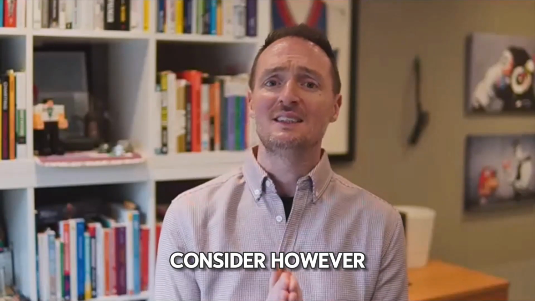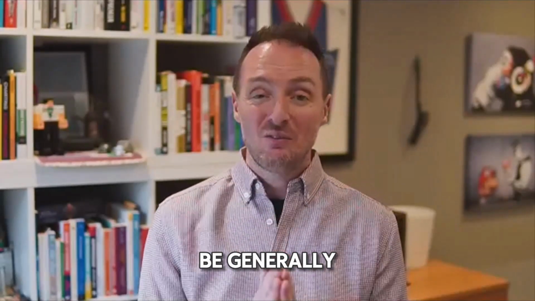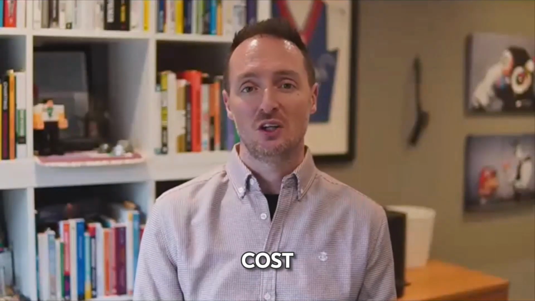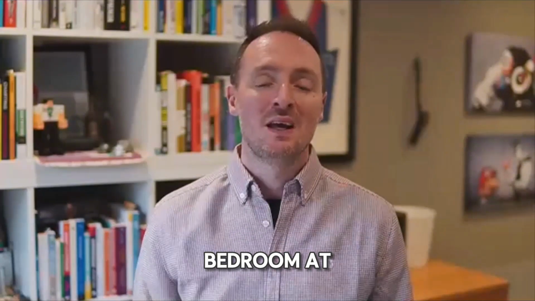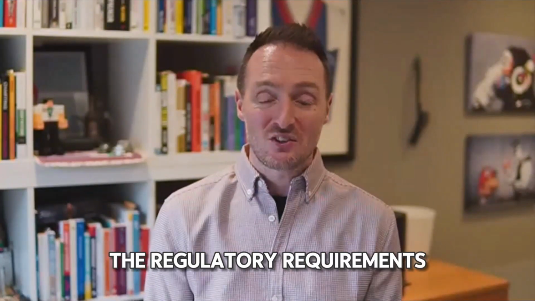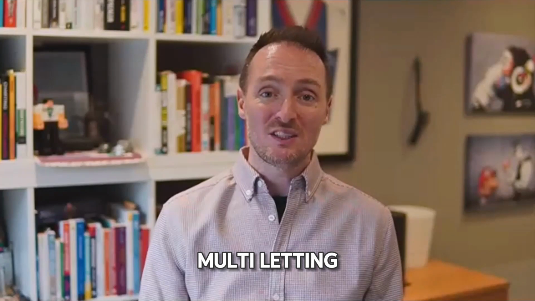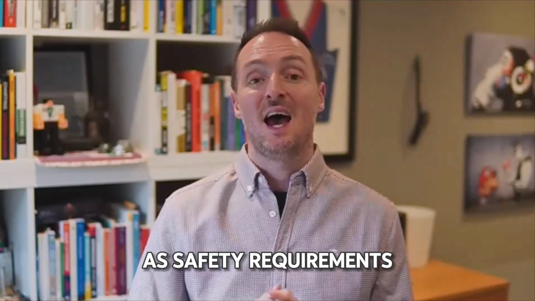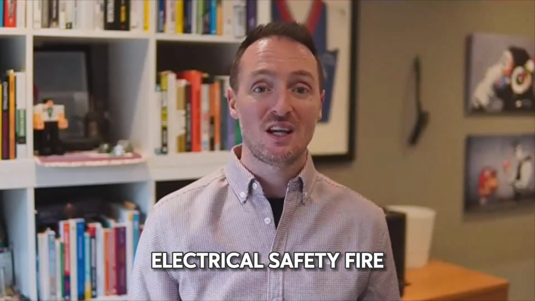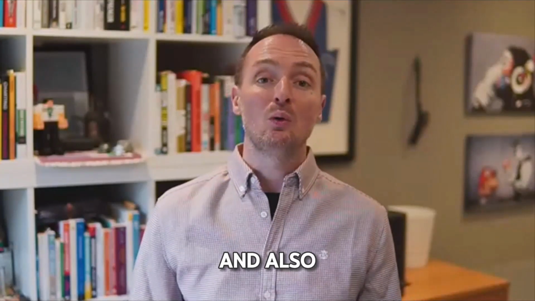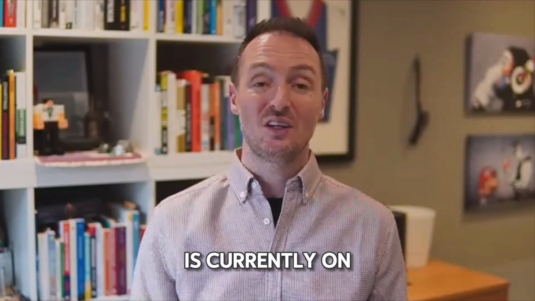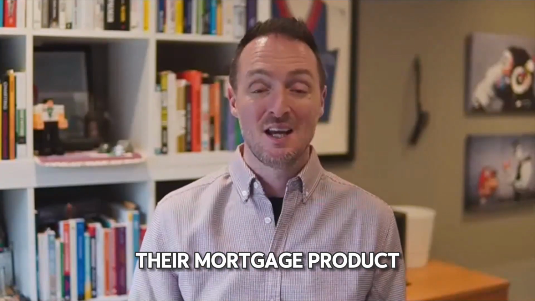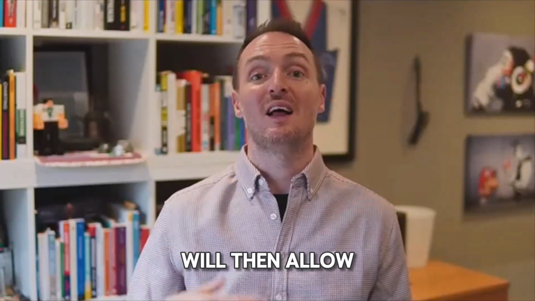What you do have to consider, however, is there will be generally an additional refurbishment cost, not just from making a space into a bedroom, but also from the regulatory requirements in terms of multi-letting. So room sizes, safety requirements, electrical safety, fire safety, and also you're going to have to consider exactly what product that property owner is currently on in terms of their mortgage product, because not many residential buy-to-let mortgages will then allow multi-letting.